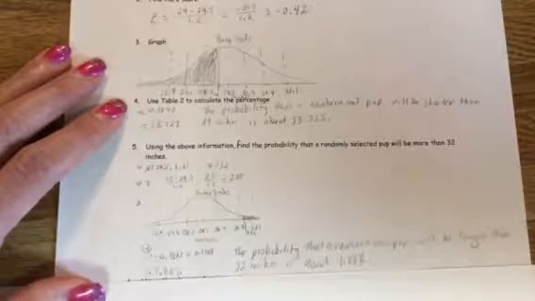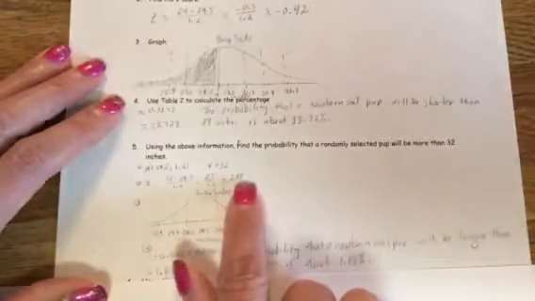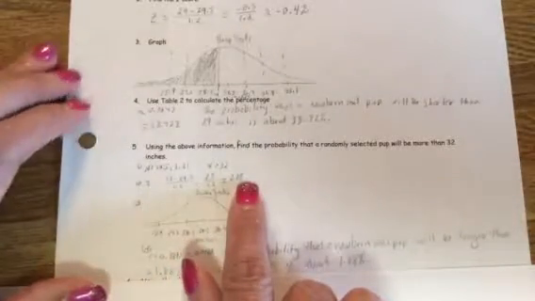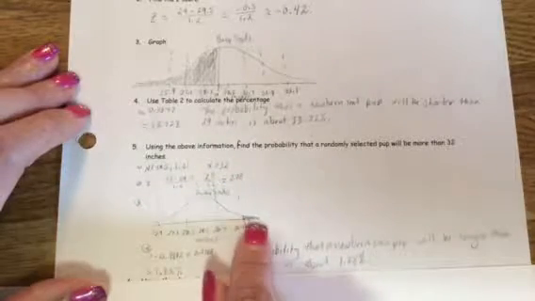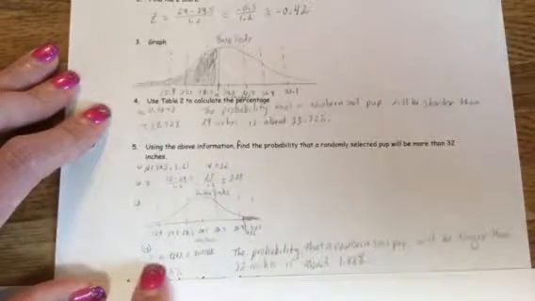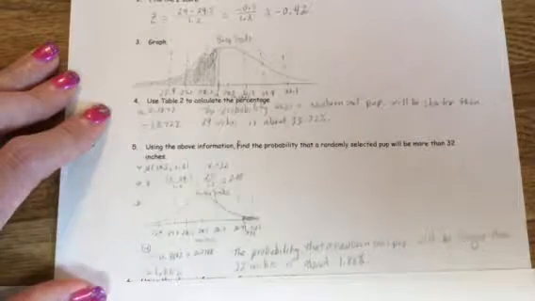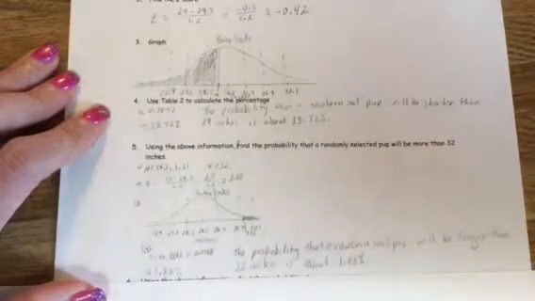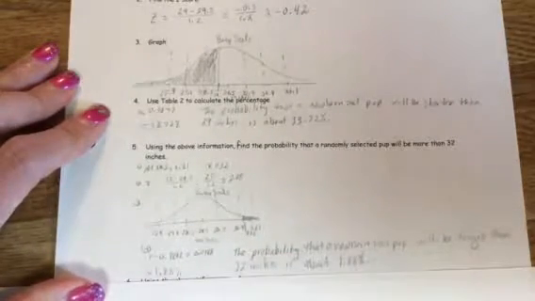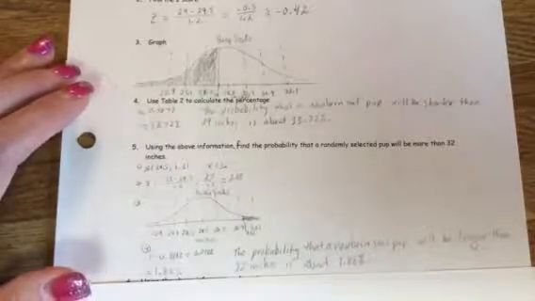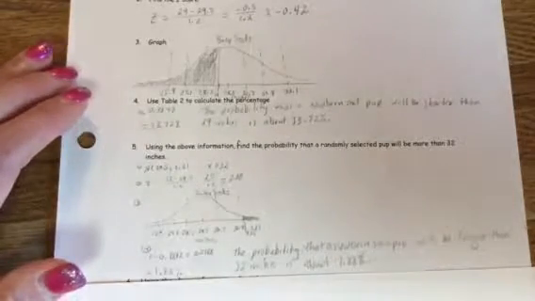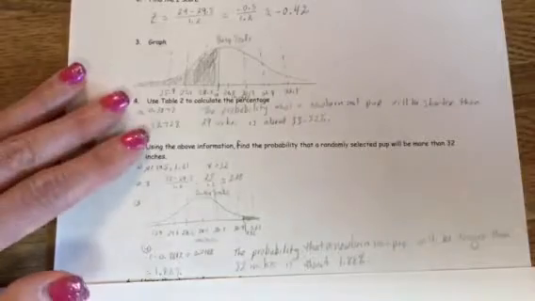Then we go to the back of our book and we find our 2.08. This time, since our shading is to the right, we have to do a 1 minus the number that we find. And so then what we say is the probability of a newborn seal pup being longer than 32 inches is about 1.88%.